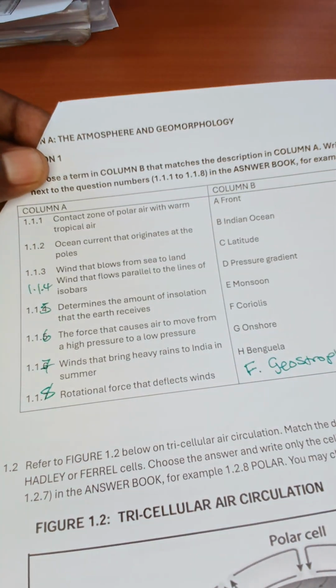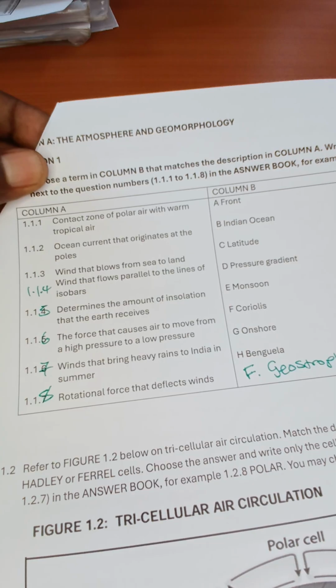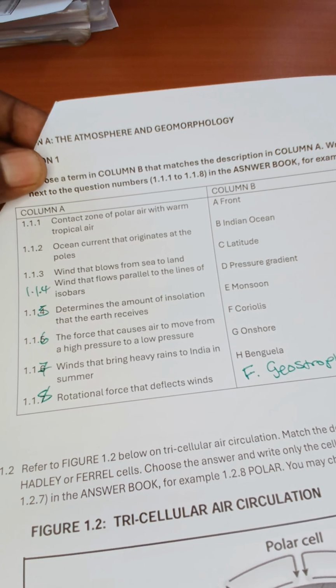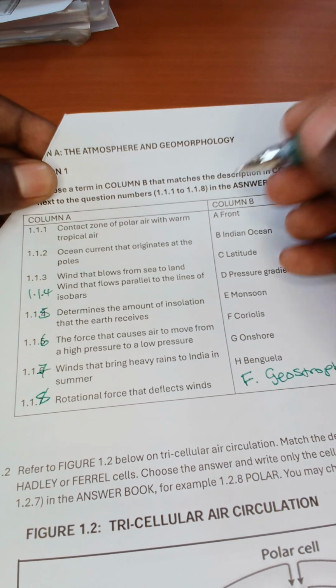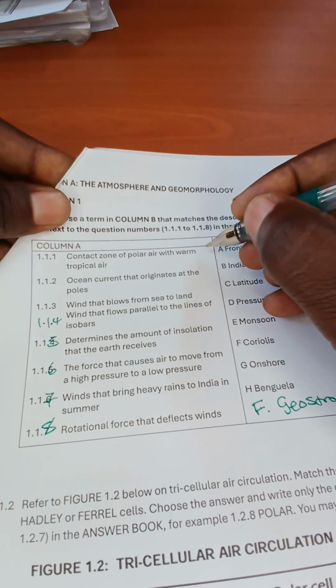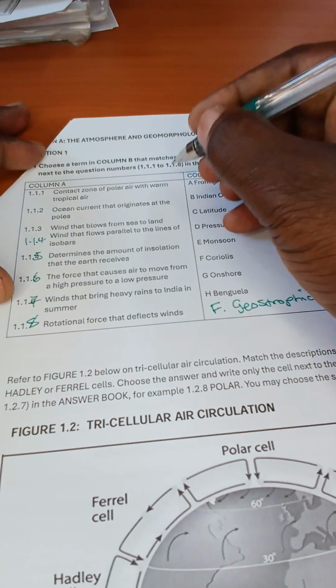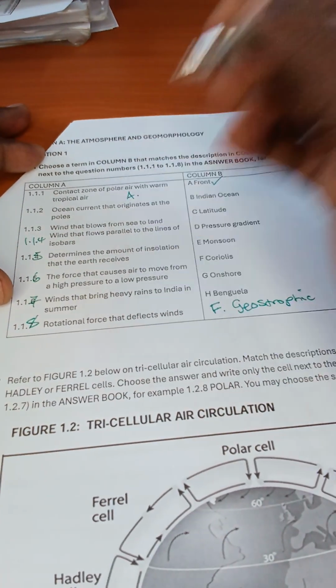So in that subpolar zone, the warm and the cold air do not mix because they are separated by a front. So the correct answer there is front, which is A.